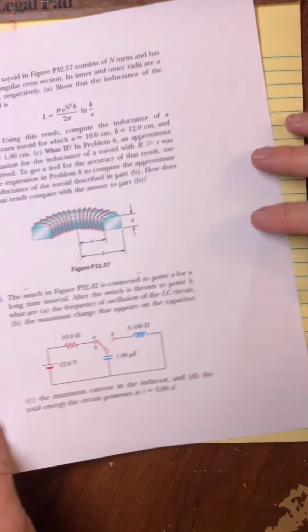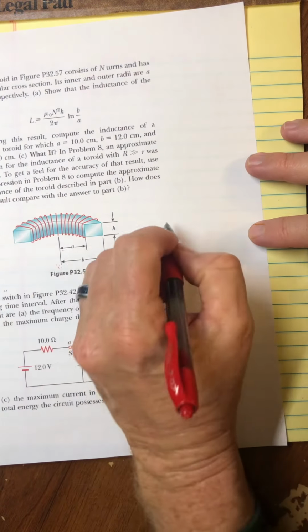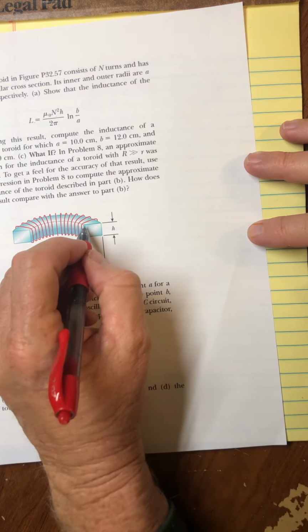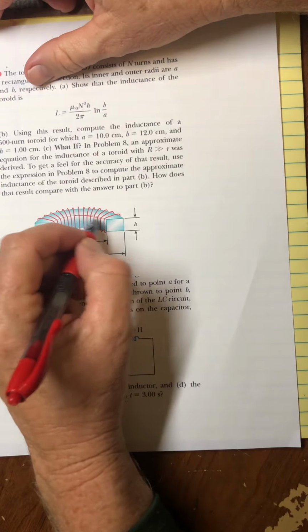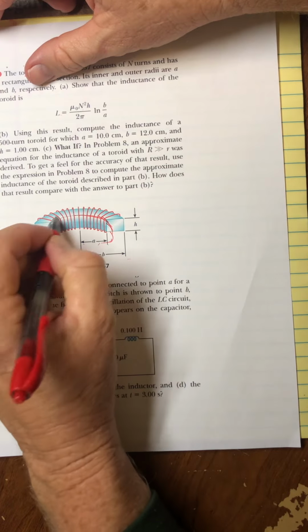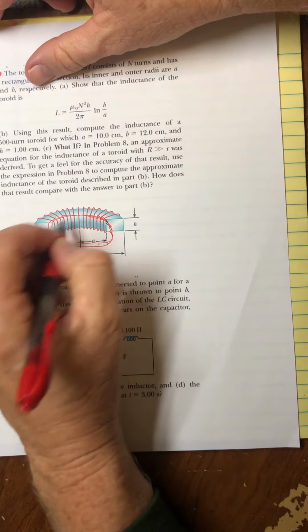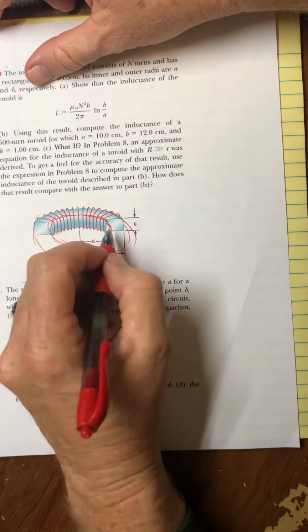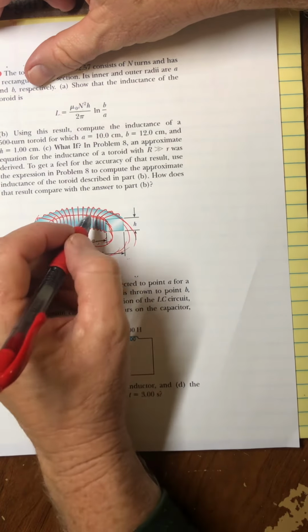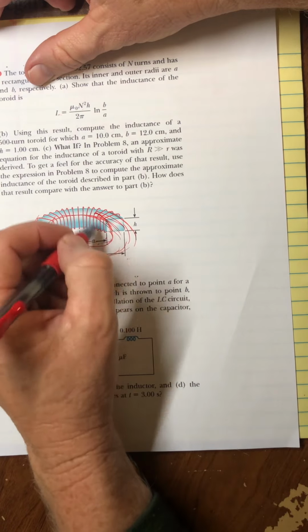Now, for something that looks like this cross-section, let's see, maybe I'll try to finish the circles here. But the field is in the toroid part.